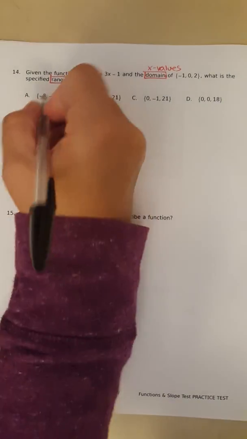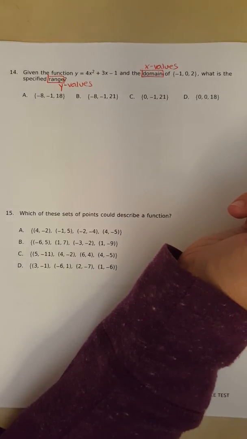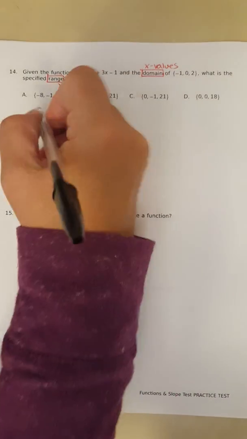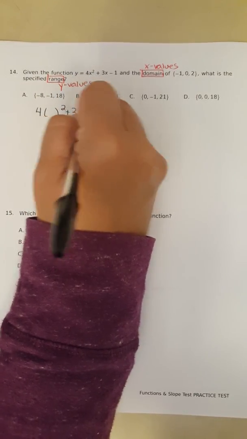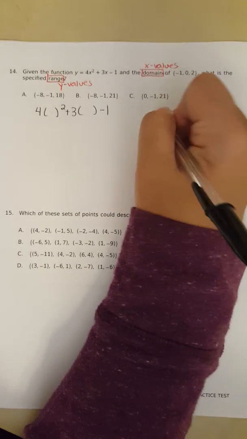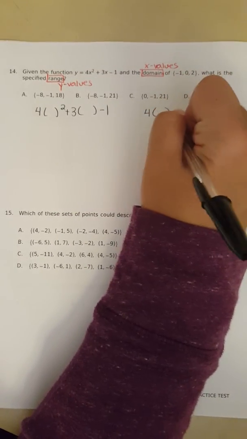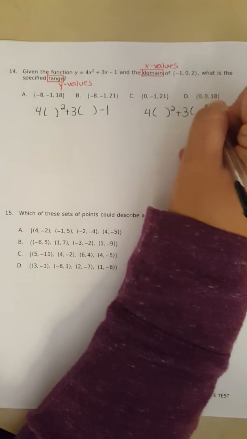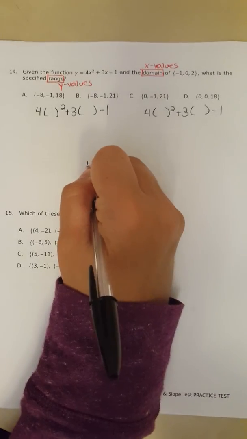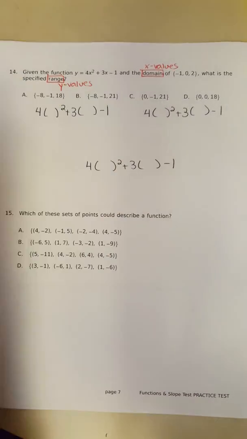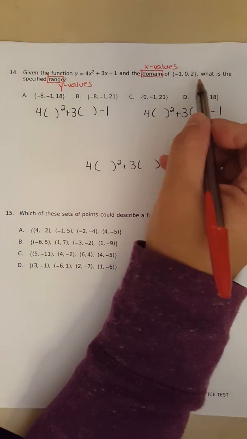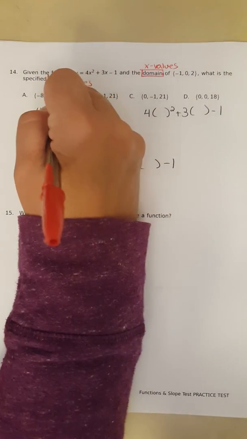So it's given us 3 different x values to plug in. That means I'm going to do the same problem 3 different times, once with each of these numbers. So my first one, every time I'm supposed to put an x, I'm just going to put parentheses around it. And I'm going to write it 3 different times here. And each time I'm plugging in a different number. So for the first one, I'm going to use my domain value of -1. I plug that into both places.